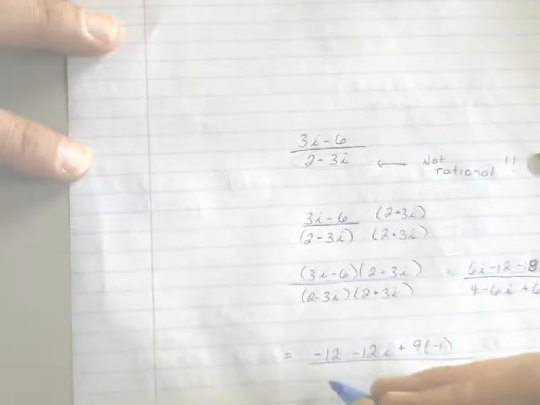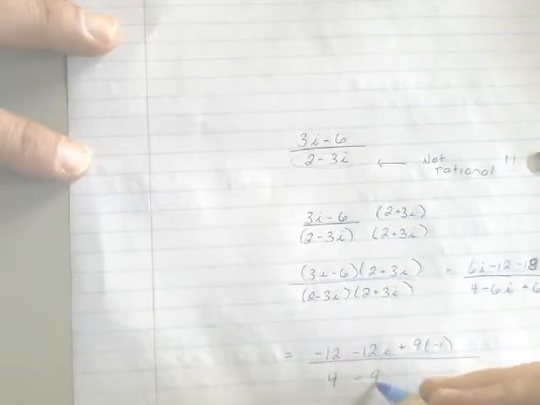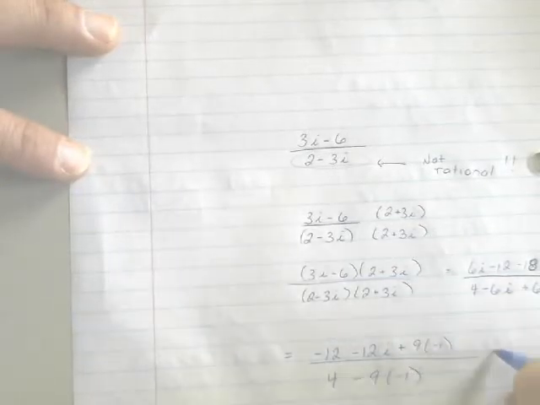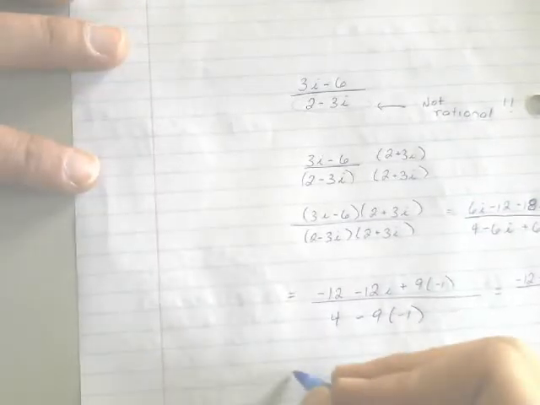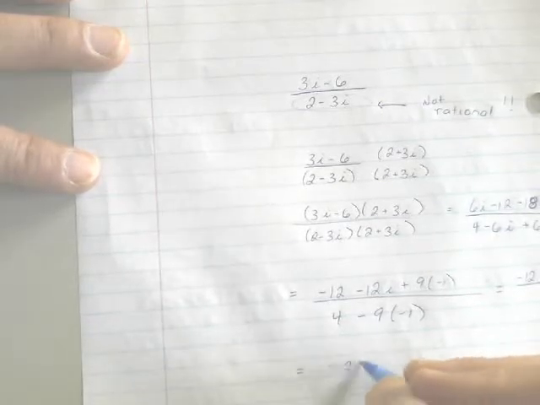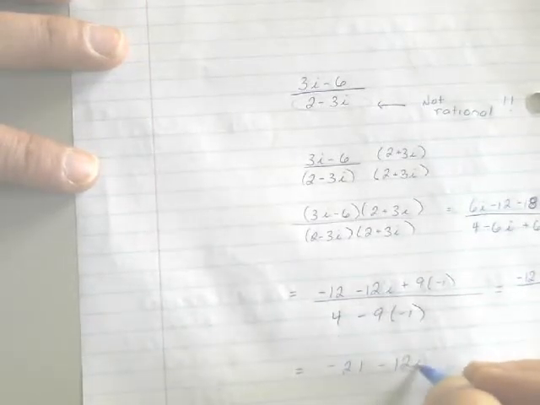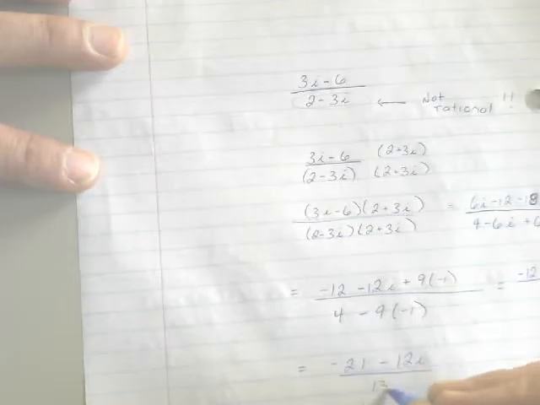My denominator is going to be 4 minus 9 times negative 1. So I'll get negative 12 minus 12i minus 9, all over 4 plus 9. Negative 21 minus 12i, all over 13.